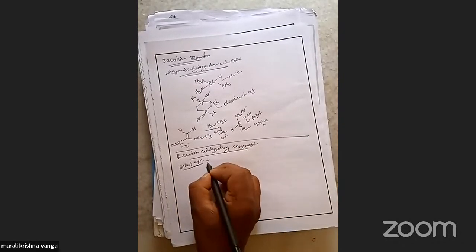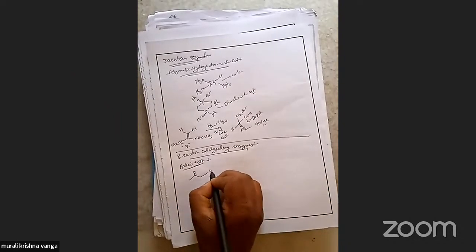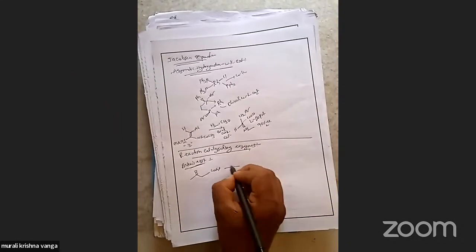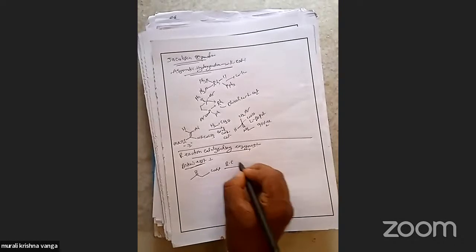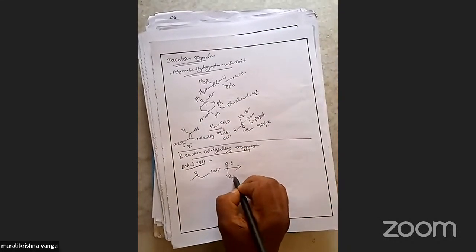Baker's yeast reduces carbonyl compounds by releasing hydride ions on the re face.